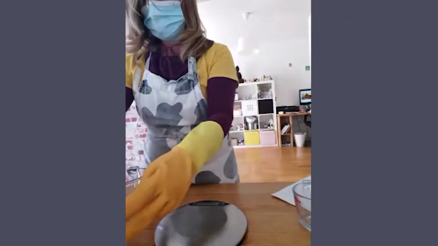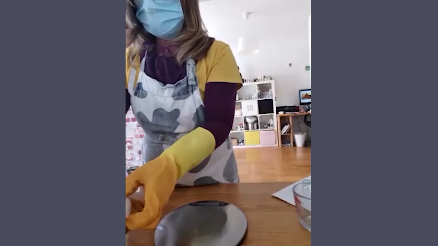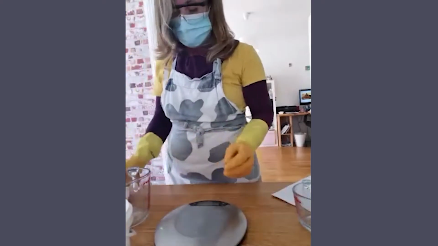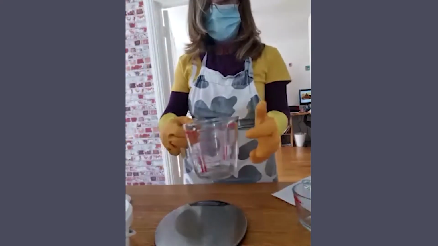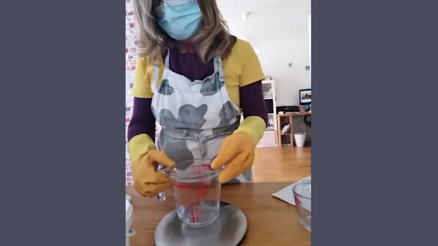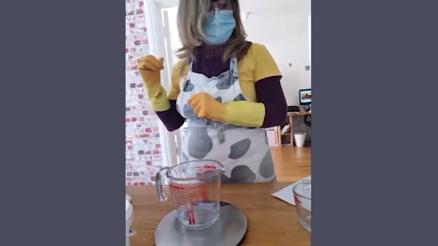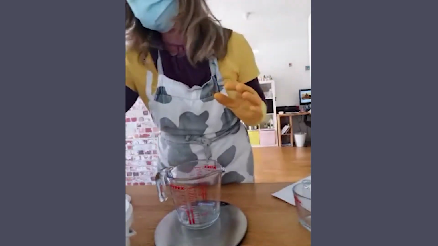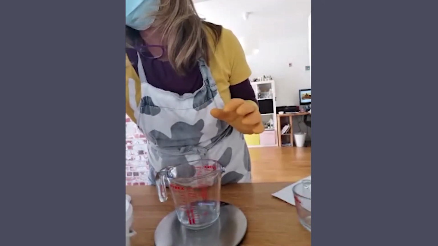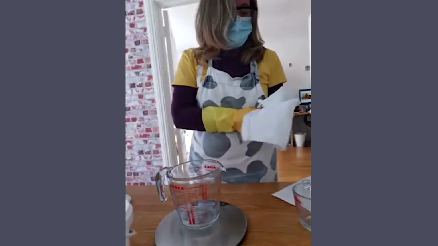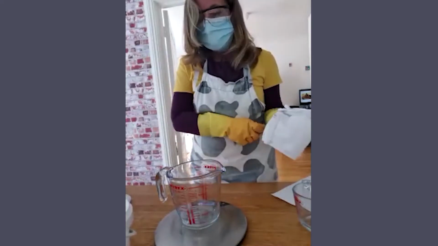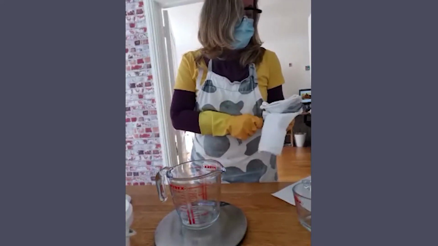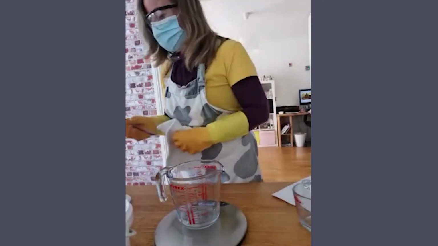Okay. So I'm going to start weighing the ingredients. And I will use a Pyrex jar, which is heat proof, because I'm going to put it directly on my electric hob. And of course I have to keep an eye on it, because it's very easy to forget and it can explode. You can do a bain-marie as well, if you don't want to risk it.